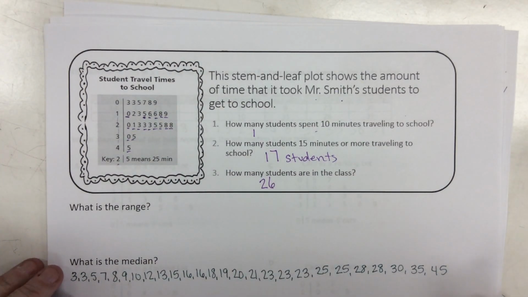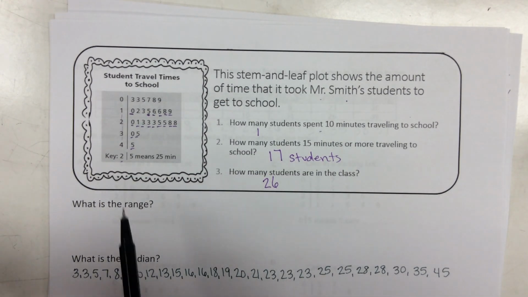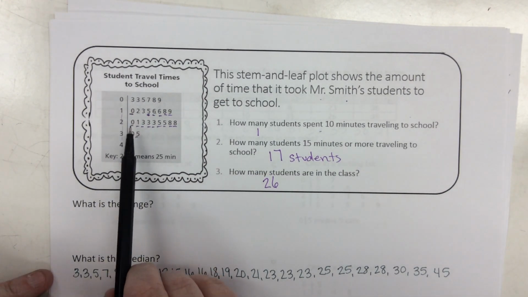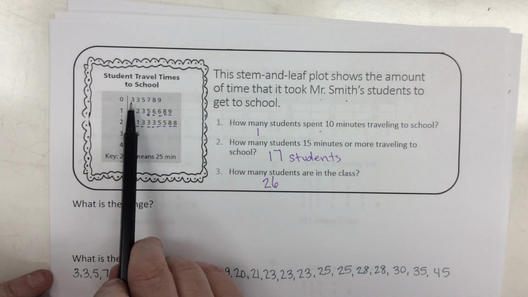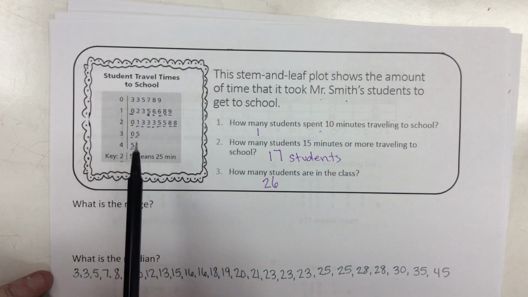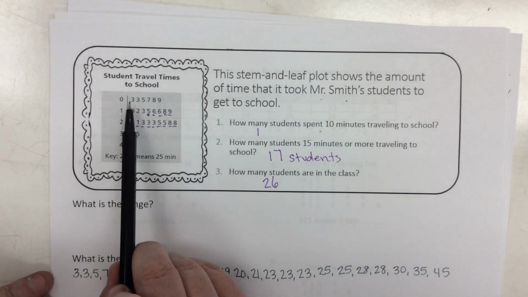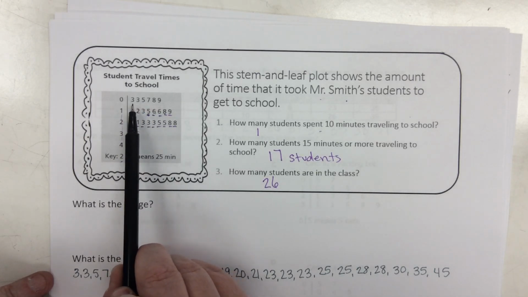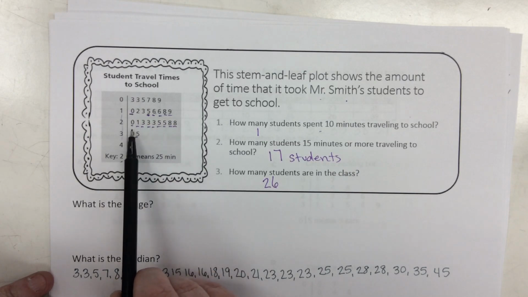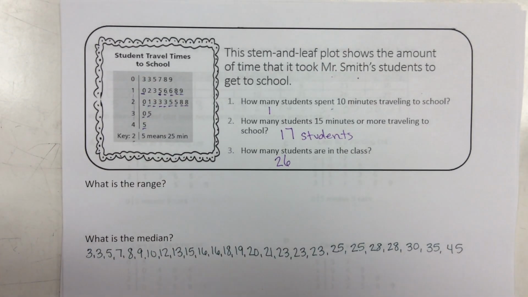So now, we've answered some basic information about how to understand the stem and leaf plot. Now, you'll notice there are 2 students that spent 3 minutes traveling to school. They have to be on there both times. You can't just put a 3 on there once. Now, these numbers are always in numerical order on the left side, but also going across horizontally, these are also in numerical order.